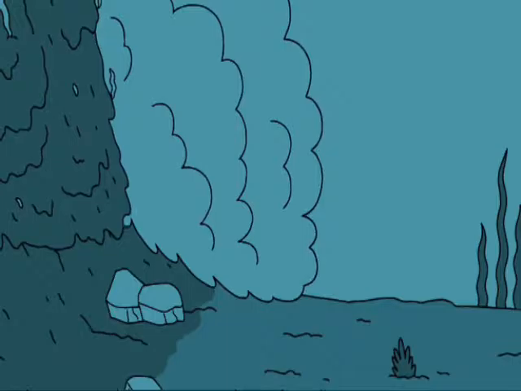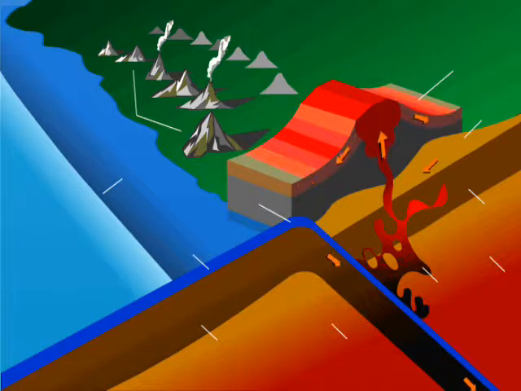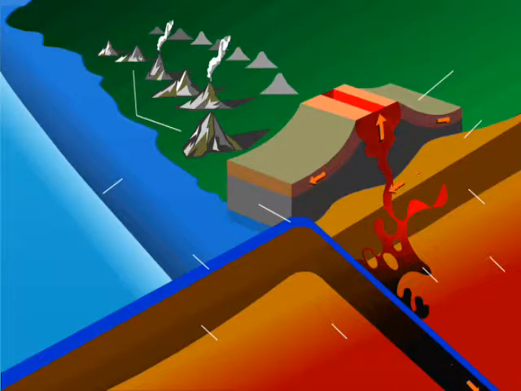Volcano, volcano, kaboom, kapow. Magma, magma is ready to blow.